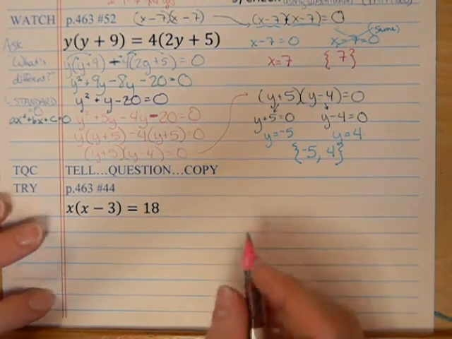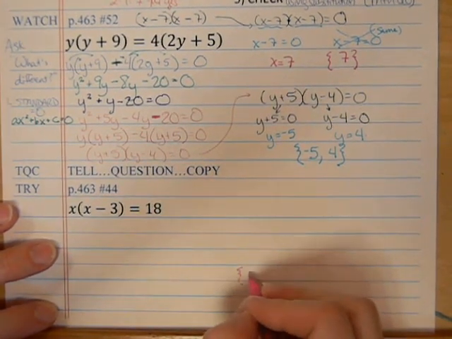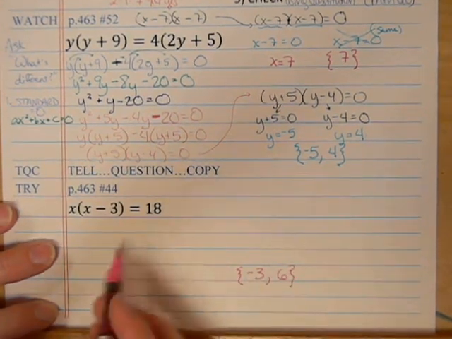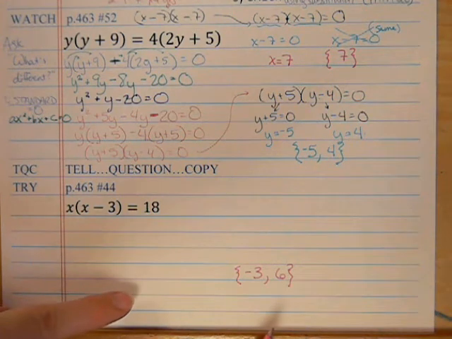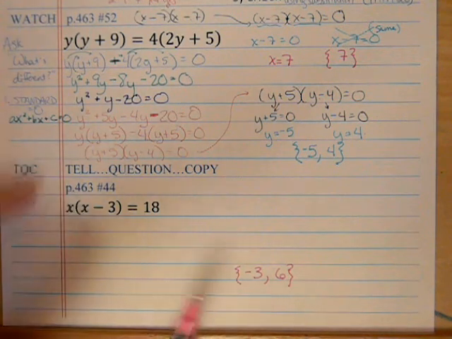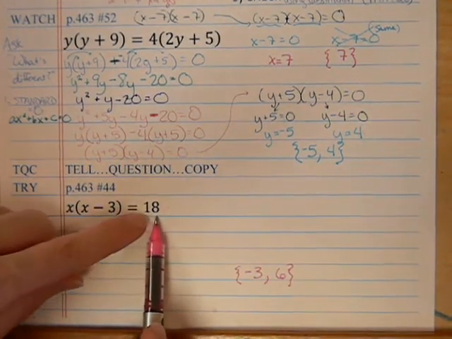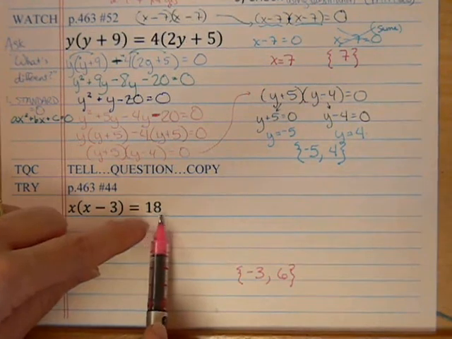Okay, and we're back for the answers to this one, and you should end up with a solution set of -3 and +6. -3 and +6 are the two solutions. If you made an error, if those were not the answers you came up with, remember, it's factored to start with, but it's not set equal to 0. So you can't apply the zero product property until you get it equal to 0.